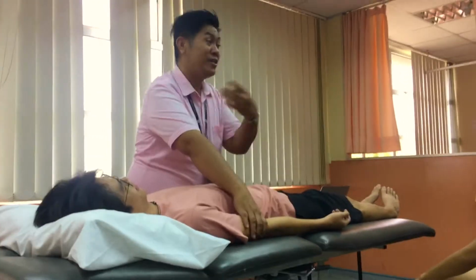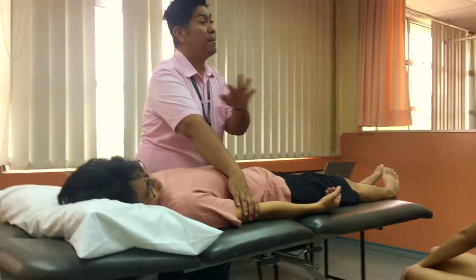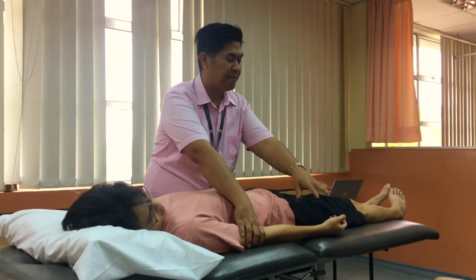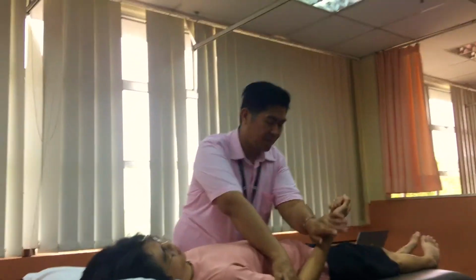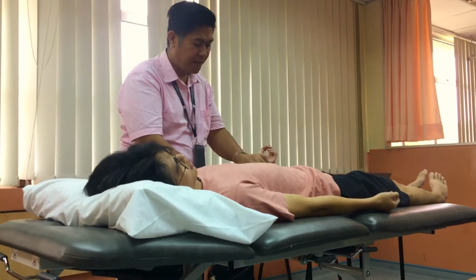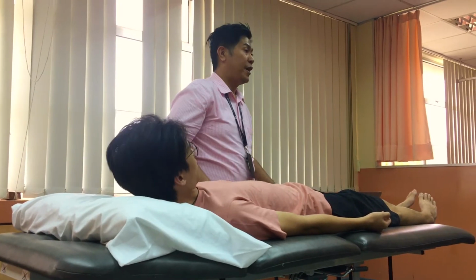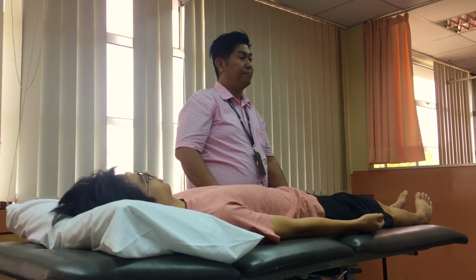Okay. Actually, it's proper that you put towel. But this is not the regular MMT that you do. Okay? Maximal resistance. Good. Next. Bend your elbow. Bend. Good. So that is for your elbow flexors, grade 3 to 5.